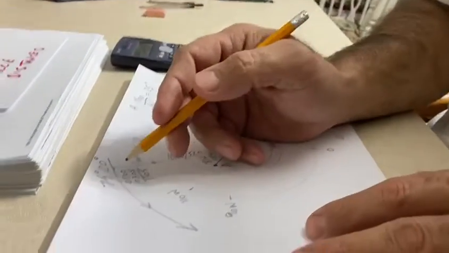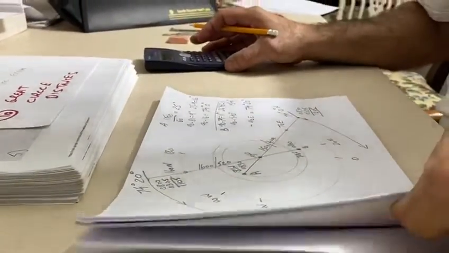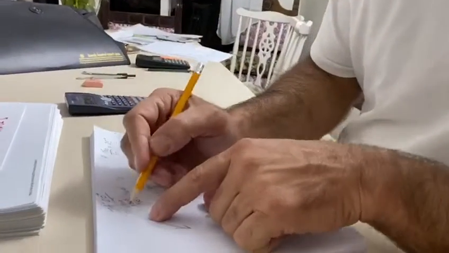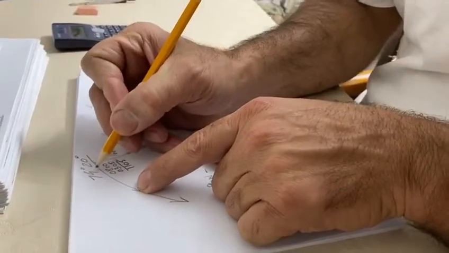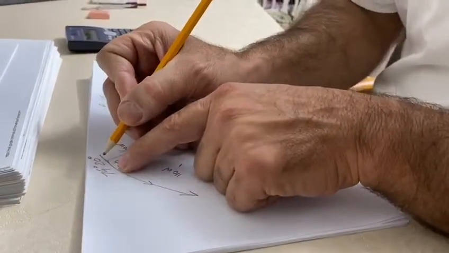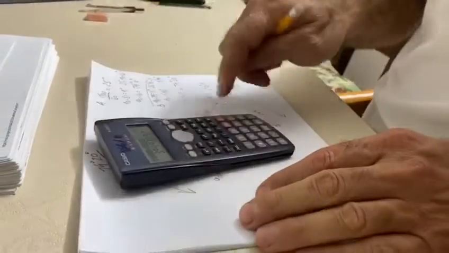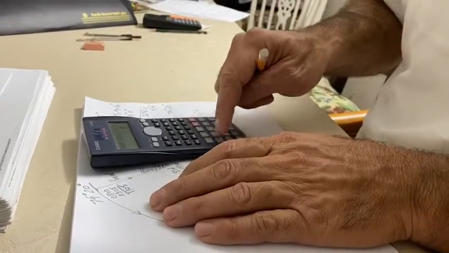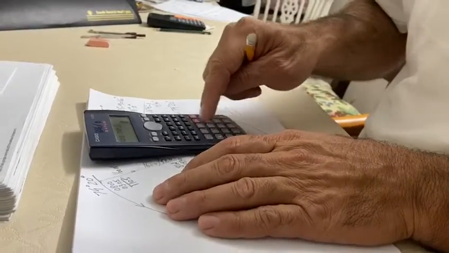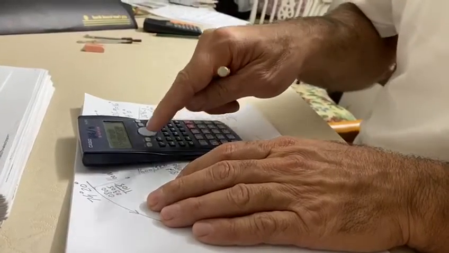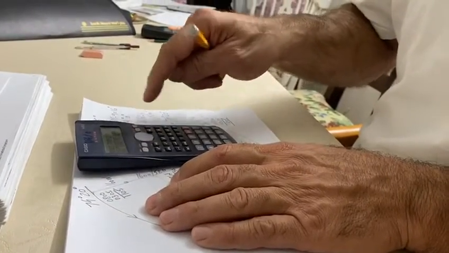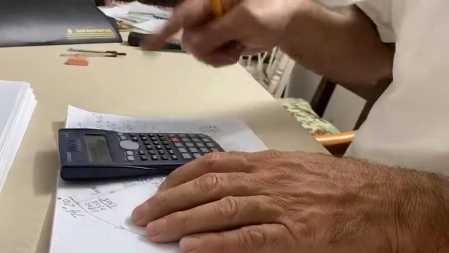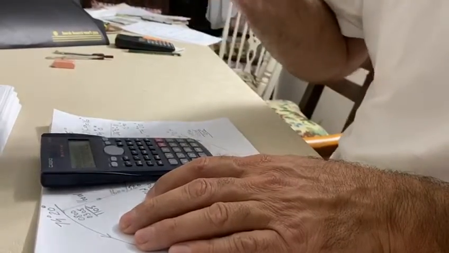To find that, we have to find how many nautical miles it's going to travel on the great circle of 7420 latitude. To do that, we take the cosine of 7420, which equals 0.2700400328, times 60, which is the nautical miles per degree.